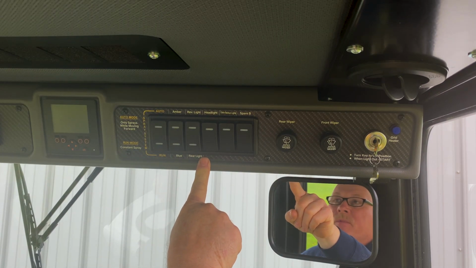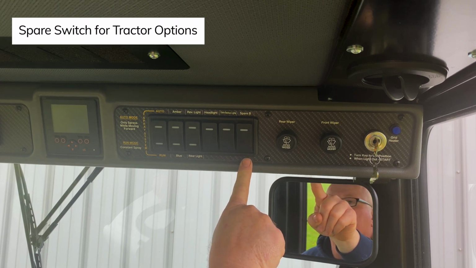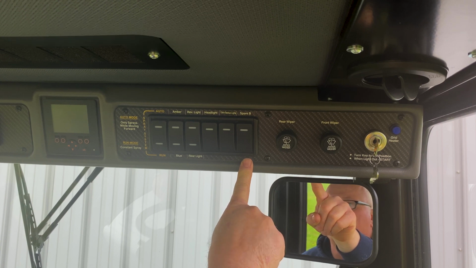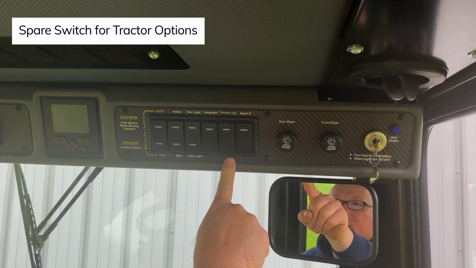On the upper dash, we have a bank of switches. First switch is listed as a spare. This spare switch can be utilized by the owner for any additional options they do require. The next switch is a spare switch, but this one here has been equipped as an extra backup light.